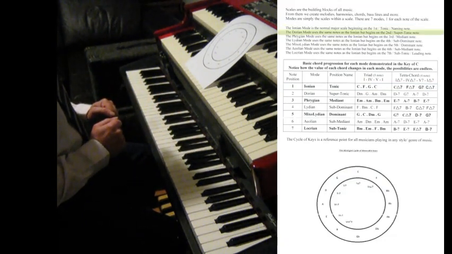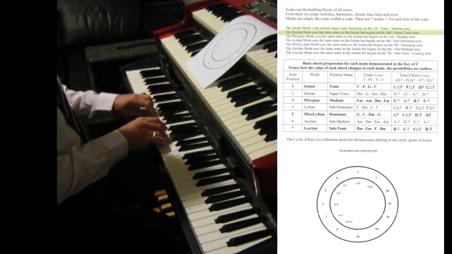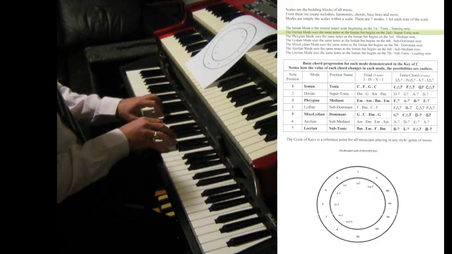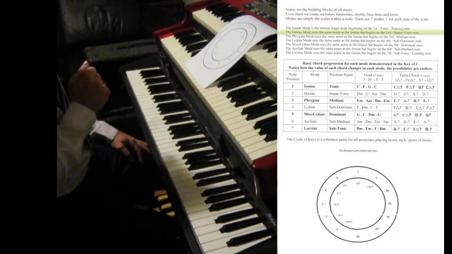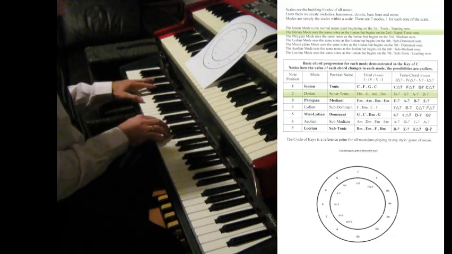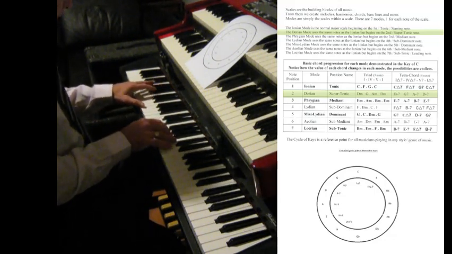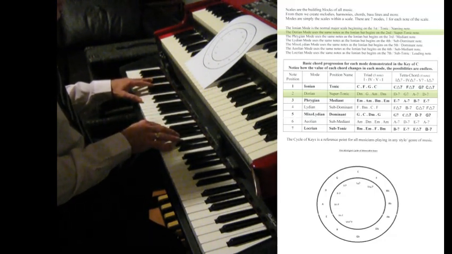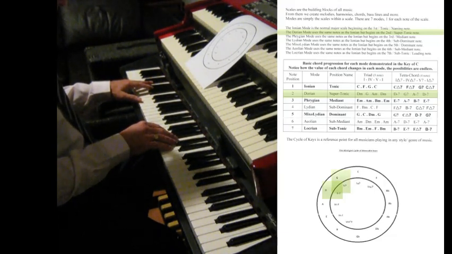The Dorian would start on the 2nd note of the C major scale. Doesn't quite sound finished, but that's the beauty of playing in different modes. So the triads for the Dorian, and the tetrachords D minor 7th, G 7th, A minor 7th and then D minor 7th.